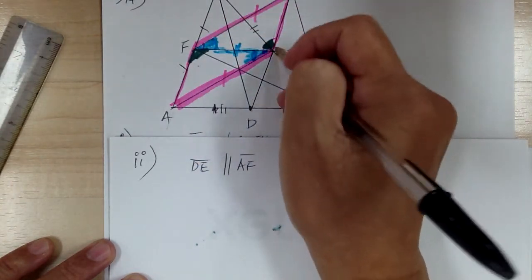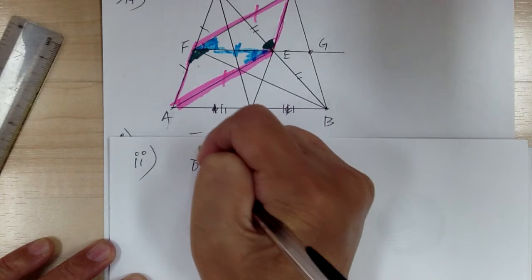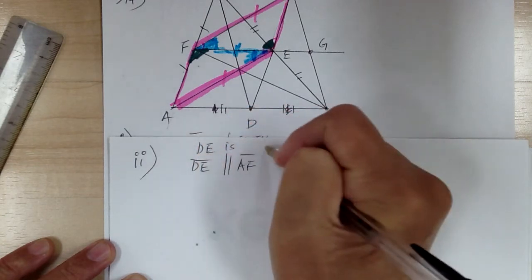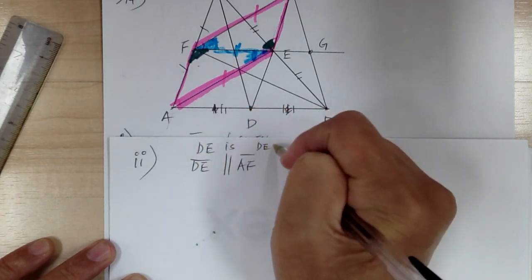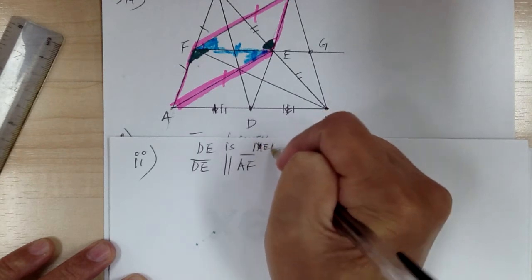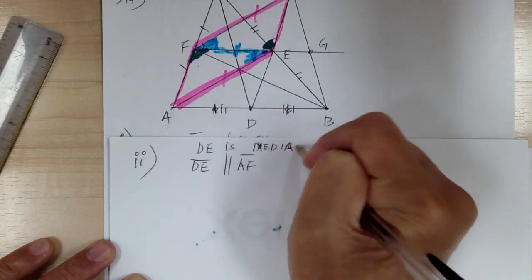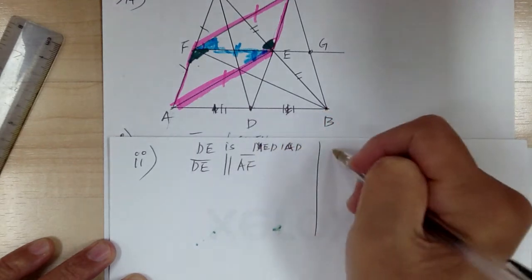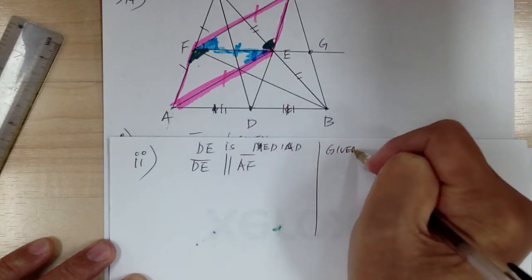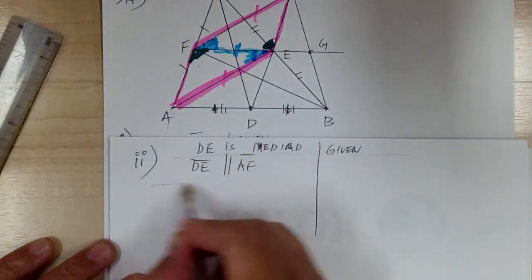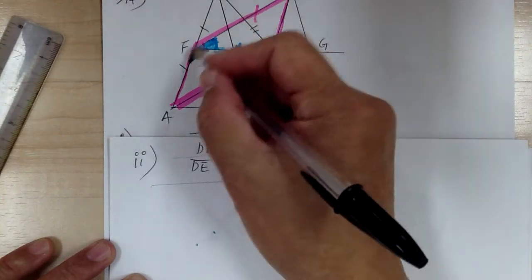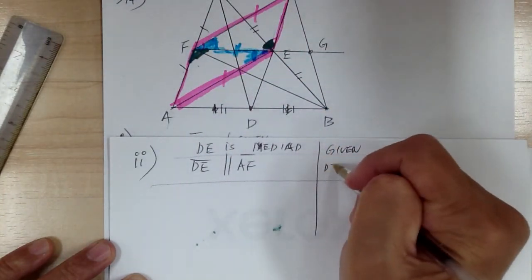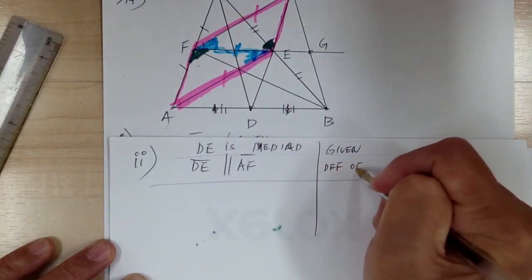So DE is a median. Let's do this. So DE is a median. So this is given. And then DE would be parallel to AF. So that's the definition of median.